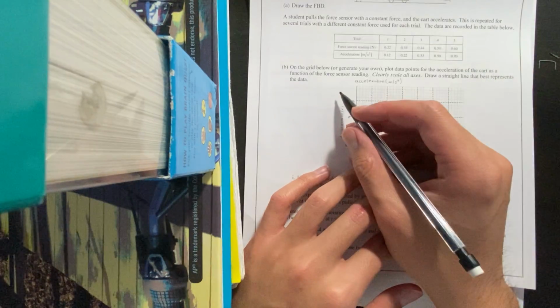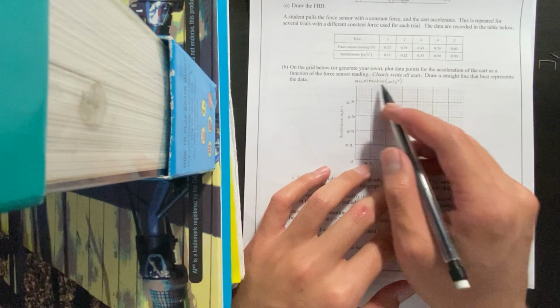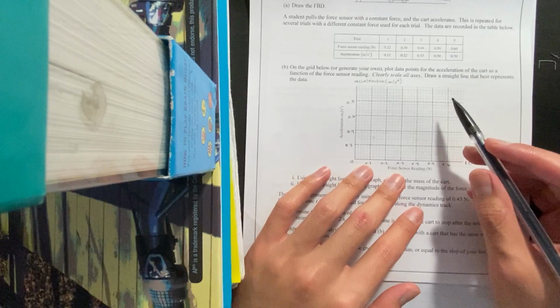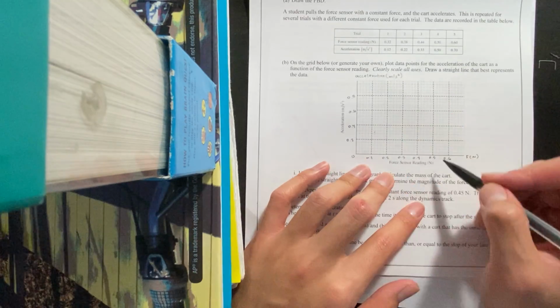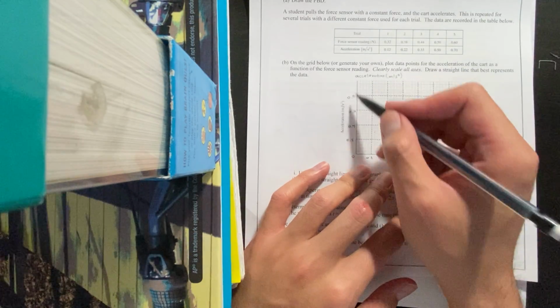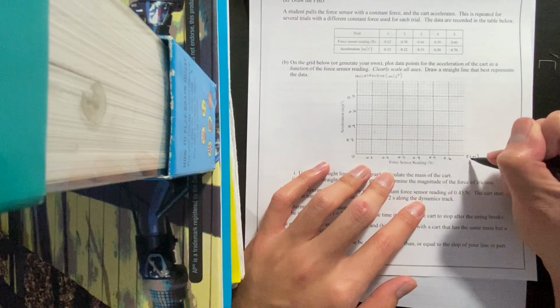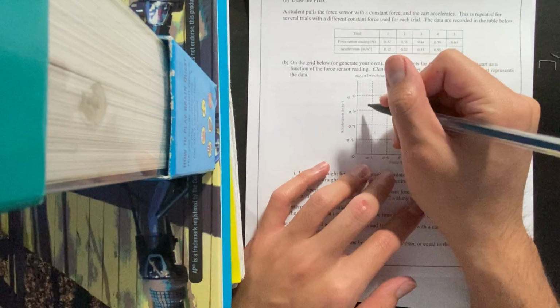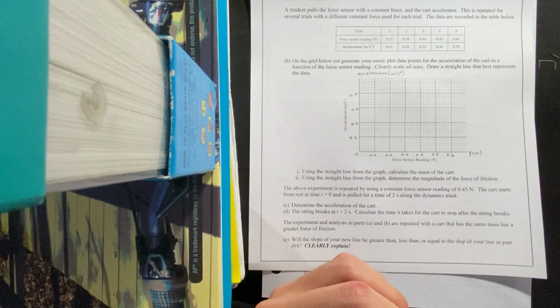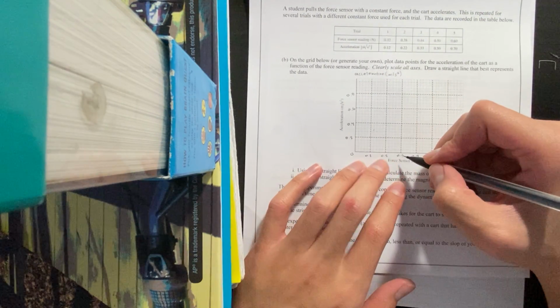Okay, and then for part B, it asks us to plot all the data points for the acceleration of the cart as a function of the force sensor reading, and then draw a straight line that best represents the data. So I just labeled all the intervals right here on the x-axis and y-axis, and then my x-axis is my force, and then my y-axis is my acceleration. So right now I'm just gonna plot the points for you.